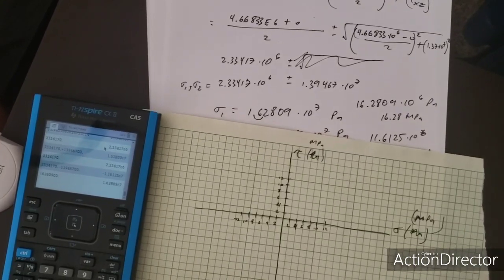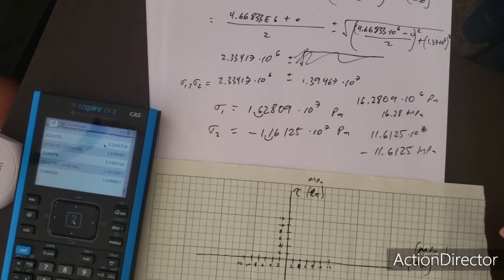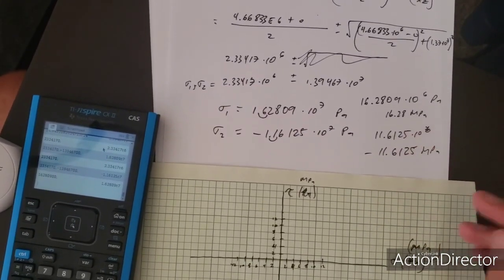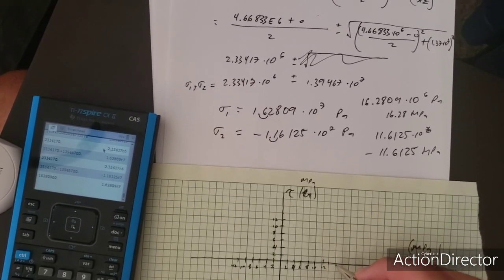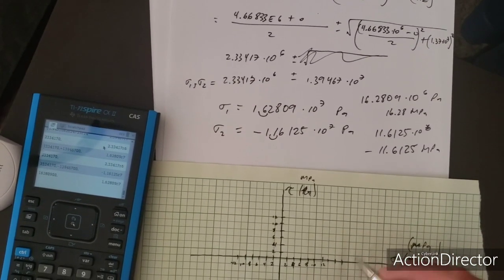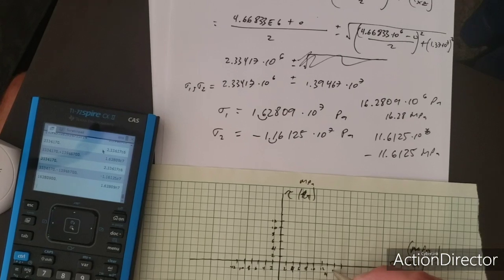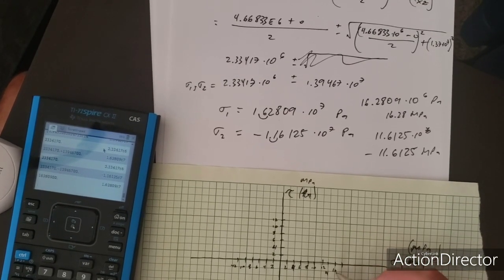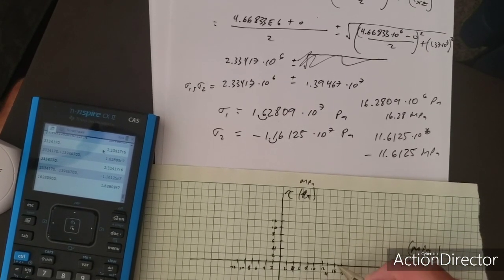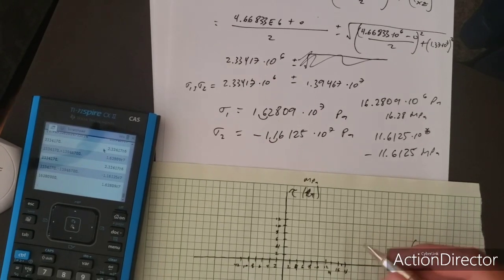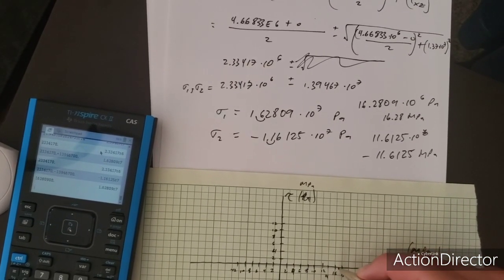So if I want to graph this, where is sigma 1? Sigma 1 is 16, 14, 16, 18. So 16.2 is right around here.